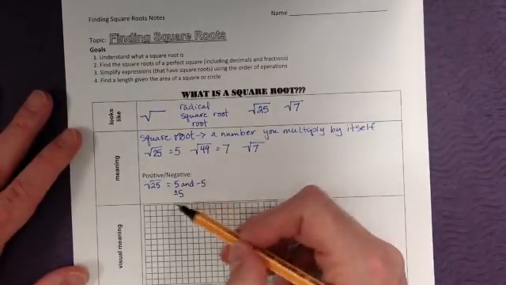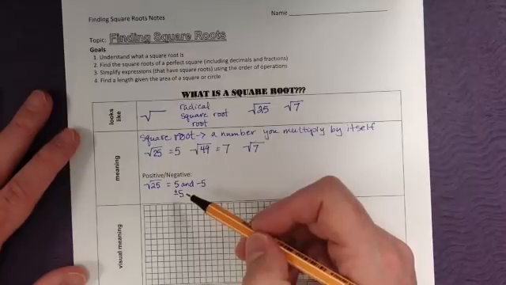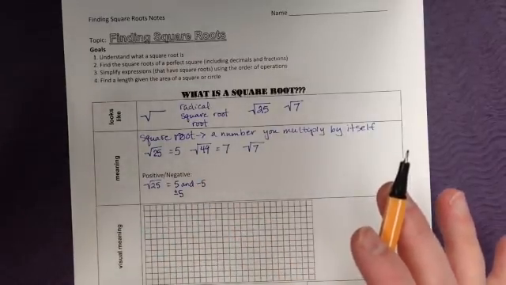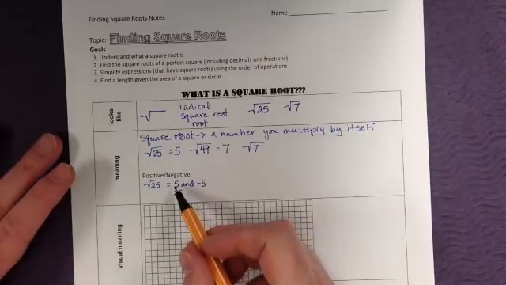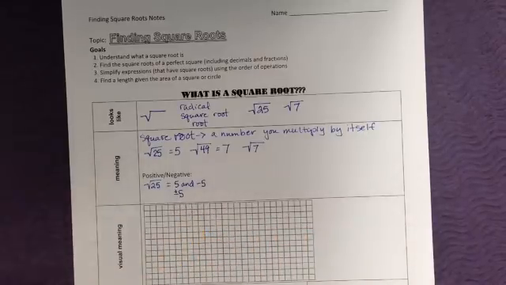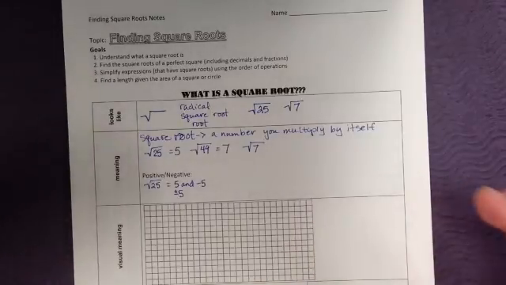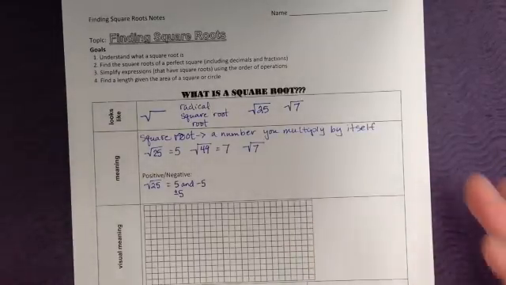Now typically I don't use the negative version of the square root in real world problems. Most of the time when we're doing a real world problem, it's just going to be the positive answer. But you have to know, if I just give you the square root of 81, I can't just put 9, I might have to put plus or minus.